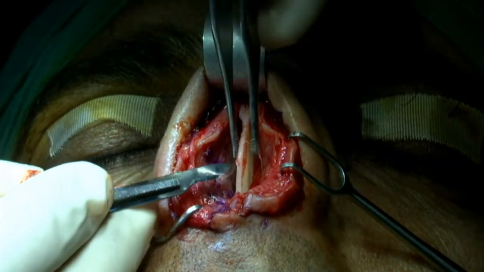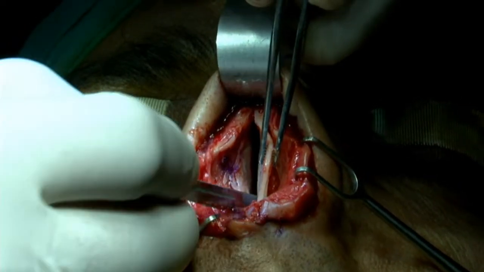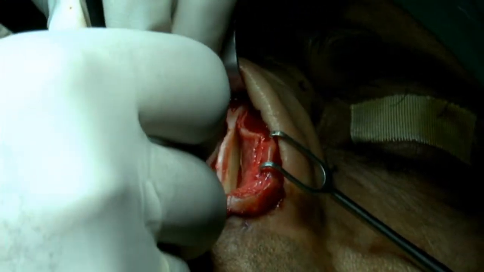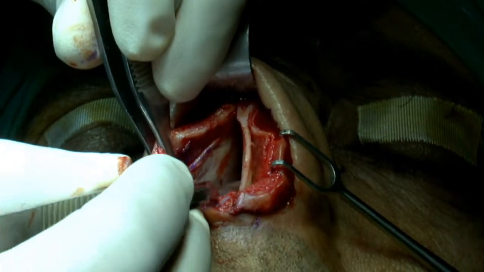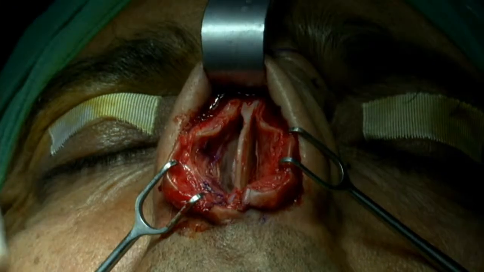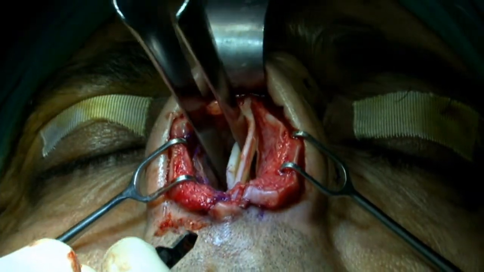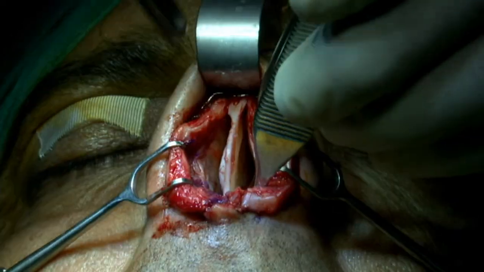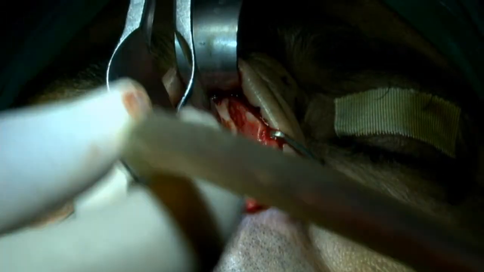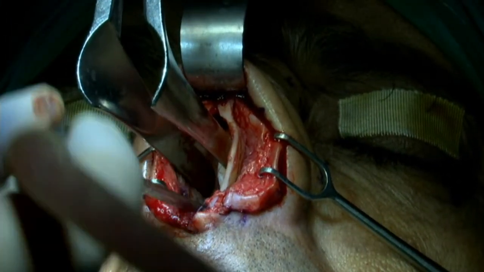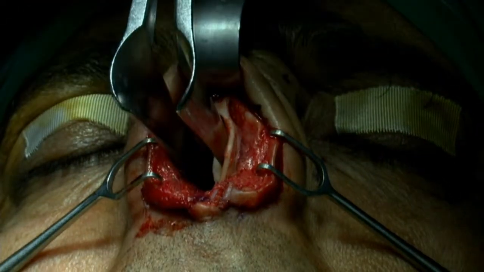And then not an acute angle, we just rotate it like this, and now you can place one prong of this retractor just like this, okay? Forceps, suction, 15 number blade.